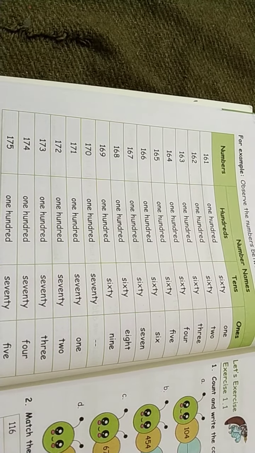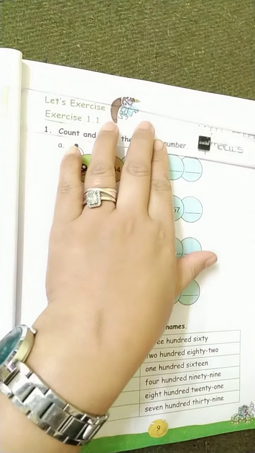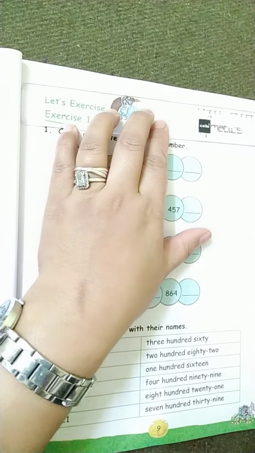Alright children, now please turn to page 9, your today's assignment. Today's assignment is page 9 and page 10. Let me explain page 9 first. Before we do any work, let me first give you an instruction. You will draw 2 lines on the top of page 9 like this.